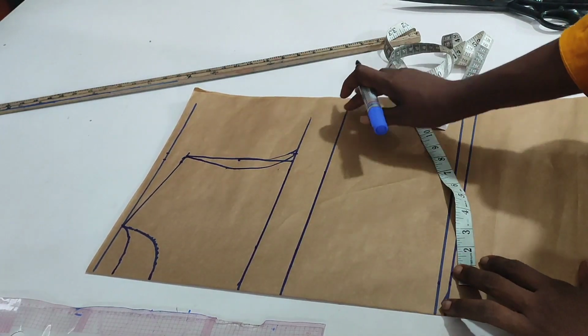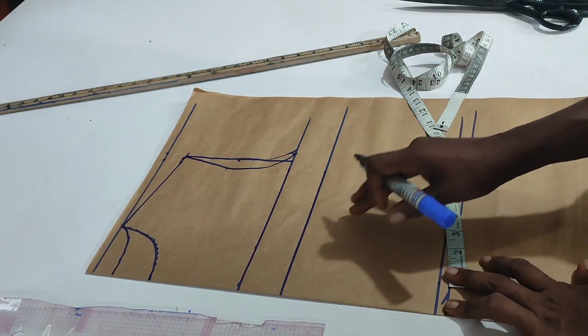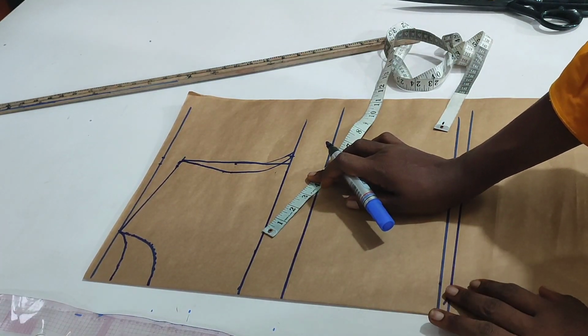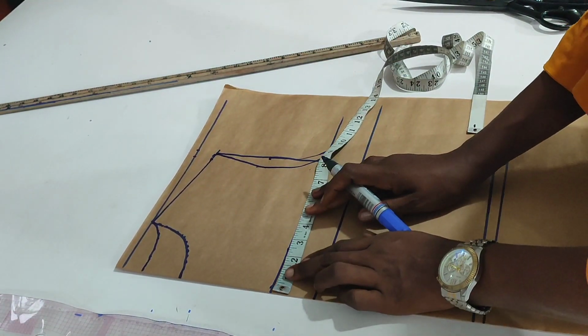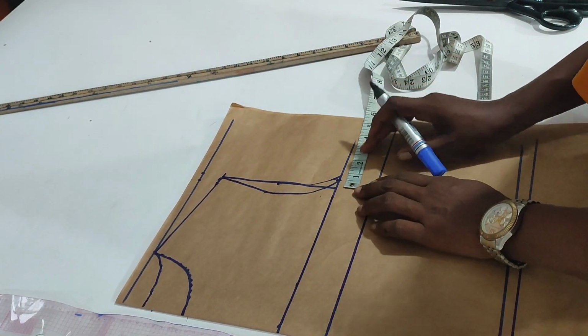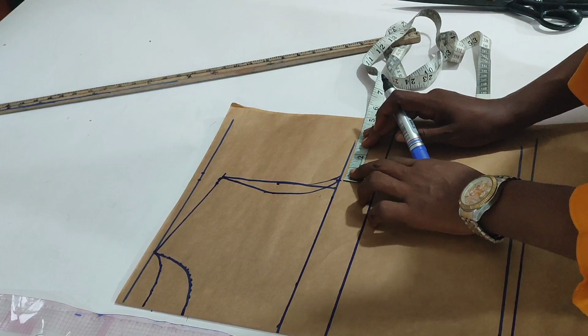So the next thing we want to input is our horizontal measurement, which is our circumference measurement. So we're going to input our bust measurement divided by 4, which is 9 inches. We already have it here. And then we are going to add our seam allowance of 1.5 inches.